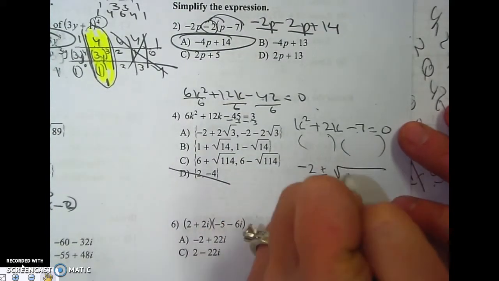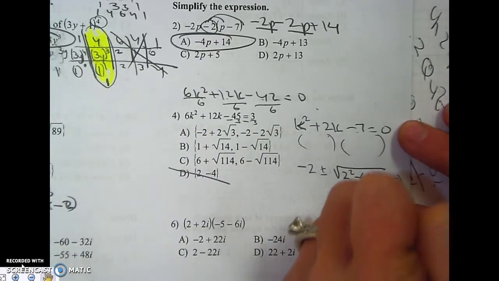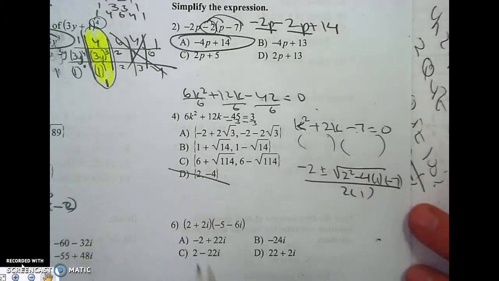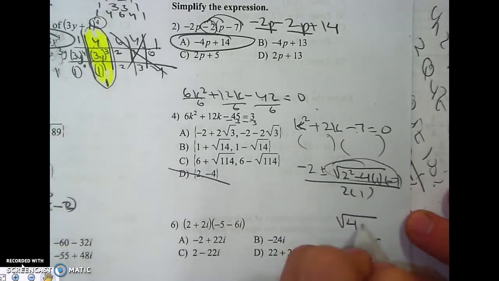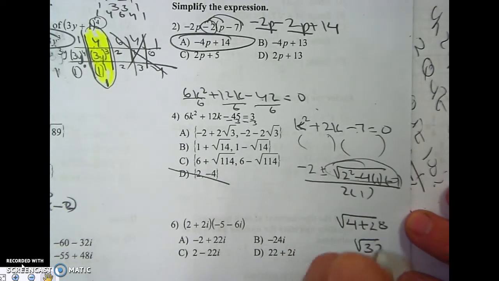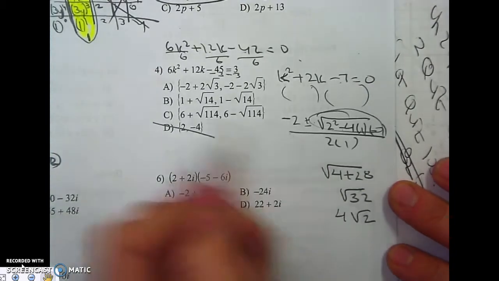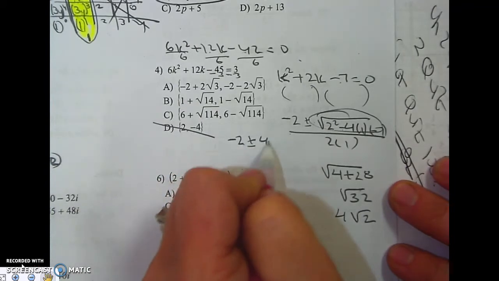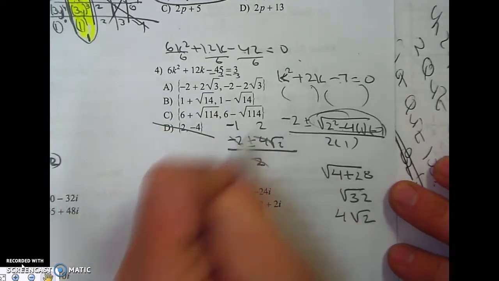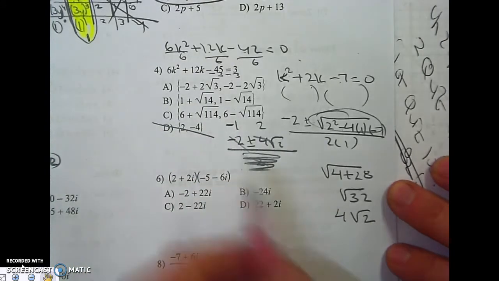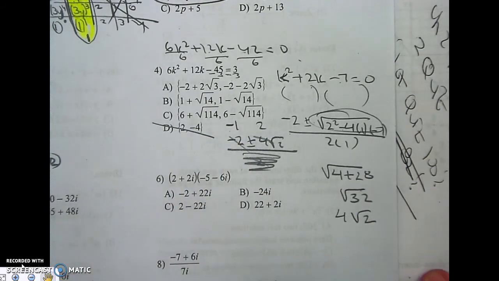Negative 2 plus or minus the square root of 2 squared. This is a K, by the way. Minus 4 times A times C, all over 2 times A. I'm going to simplify the radical. Square root of 4. A negative times a negative is a positive. Square root of 32. Tree, 4 rad 2. So then I'm left with negative 2 plus or minus 4 rad 2 over 2. Divide everything by 2. Negative 1, 2. Nothing on the bottom. Negative 1. None of these are the right answer.